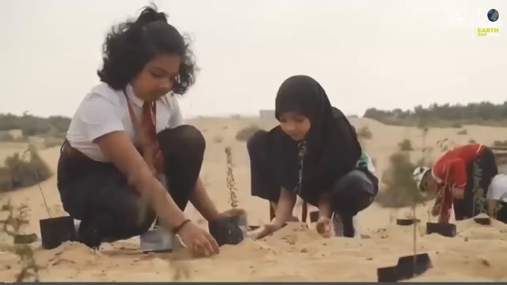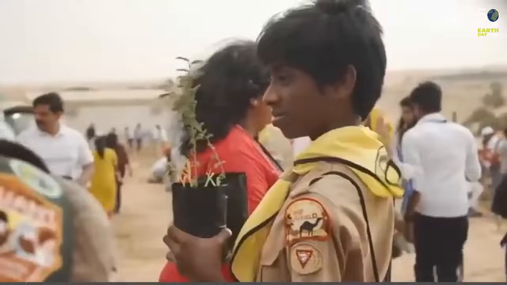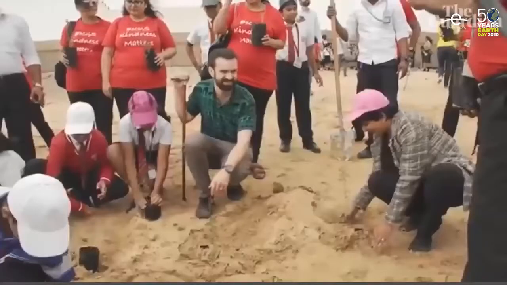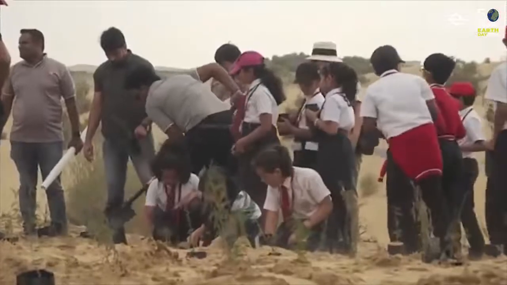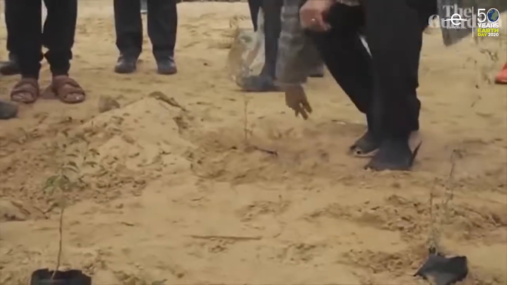And in this, children from different schools in Dubai and all over the world joined with us to plant trees. And so Richard asked me, why would you want to plant trees in the desert? It's sort of an odd thing, isn't it, planting trees in the desert? Surely it can't support a forest. Nobody's tried, and I'm going to try.